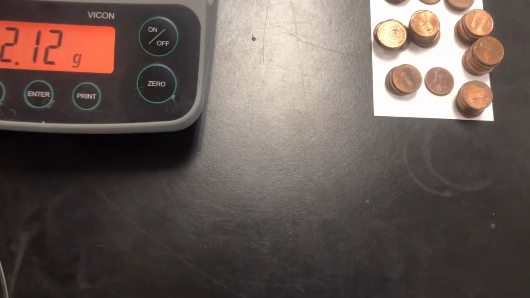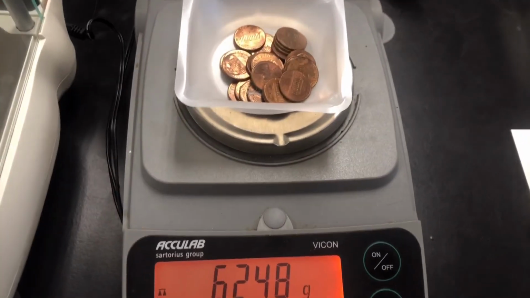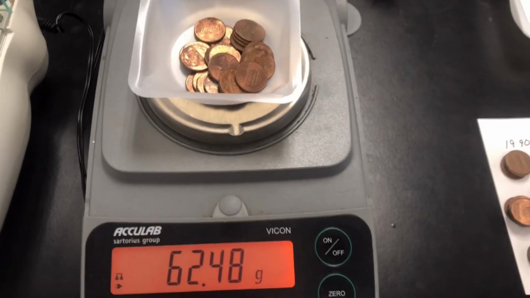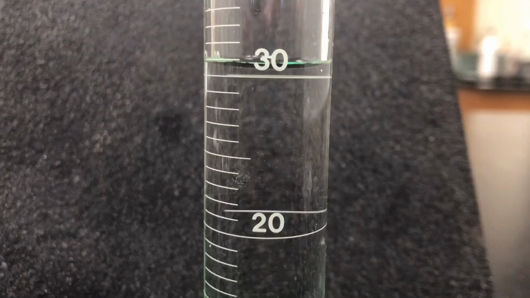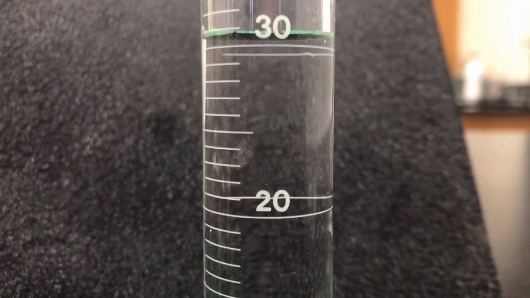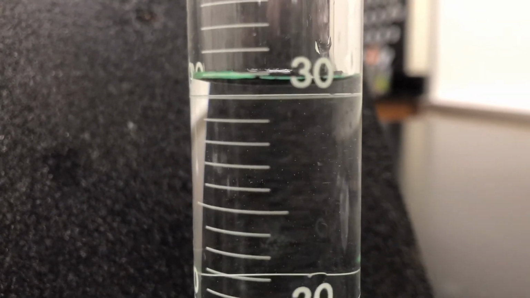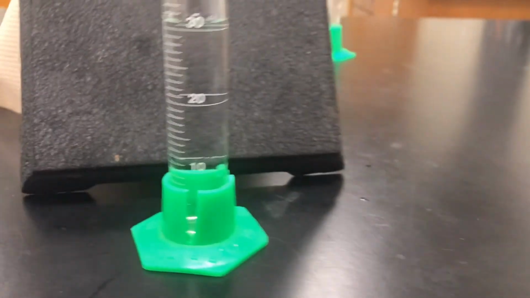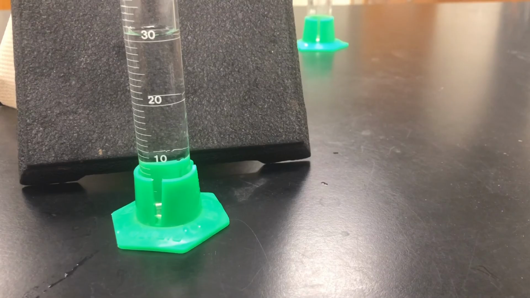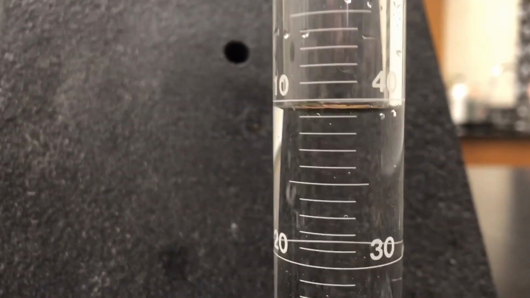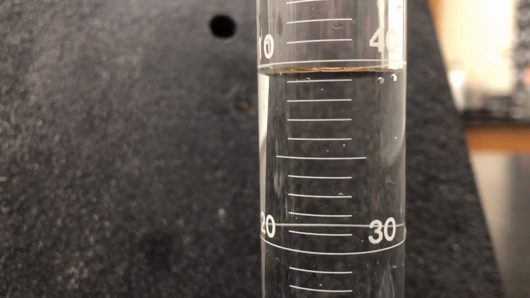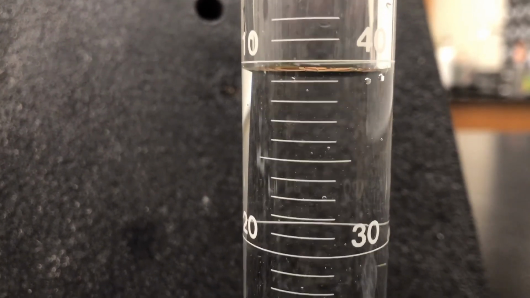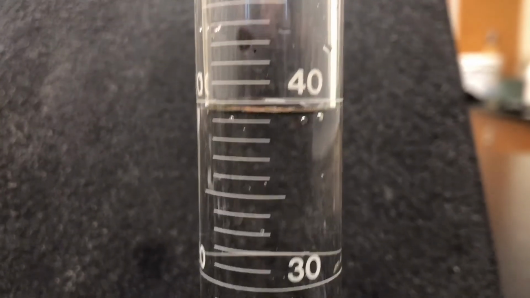Put this back on here. Well, this is going to be odd, 62.48 for the 90s. Okay, here's the beginning. Here is the beginning meniscus. Get this over here a little bit better. Can you see that? What is the meniscus for your beginning volume for the 1990 decade of pennies? After putting in our 25 pennies from the 1990s, I'm going to try to ignore those two little bubbles right there, but what is the ending volume here? We're going to use that 40. All right.